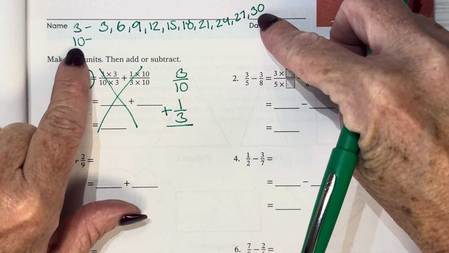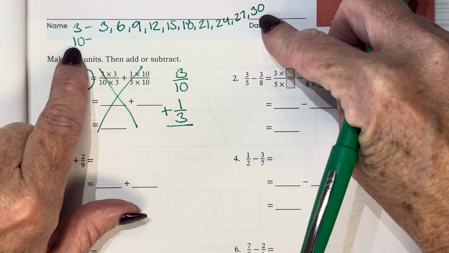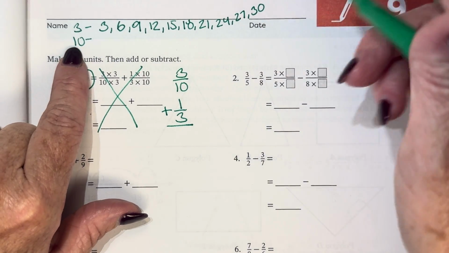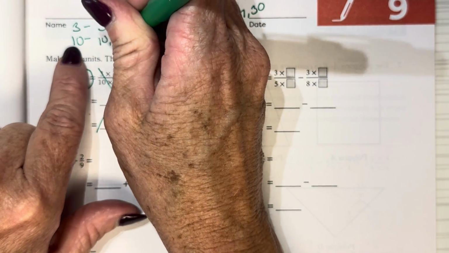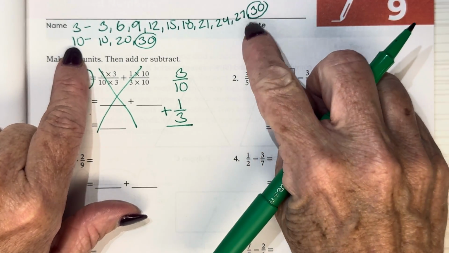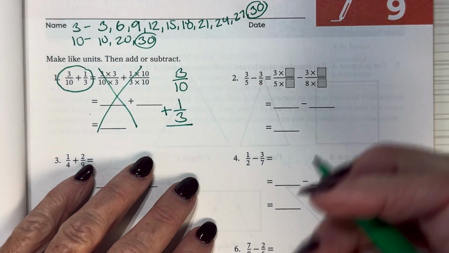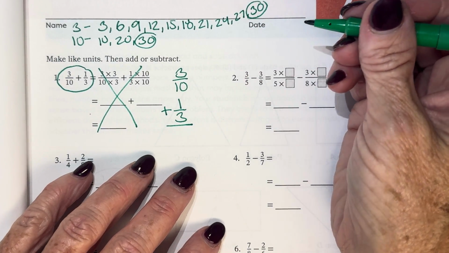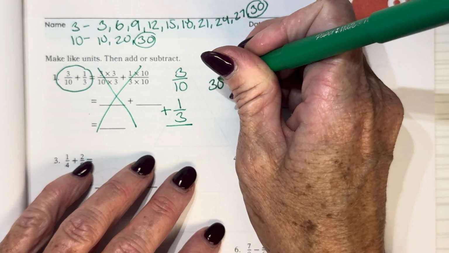And finally, I see something that is a multiple of 10, because I know my multiples of 10 are 10, 20, 30. So I finally saw something that would work, and it's 30. So that's going to be my common denominator.